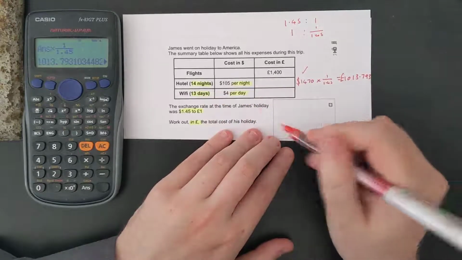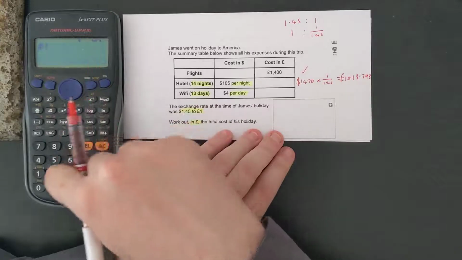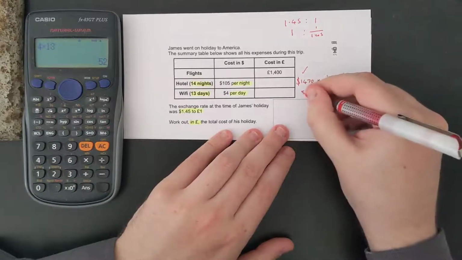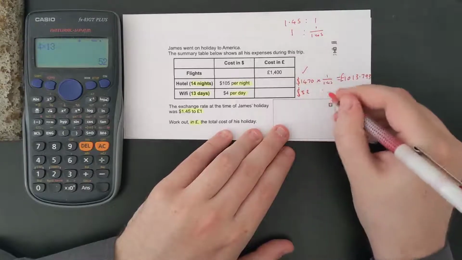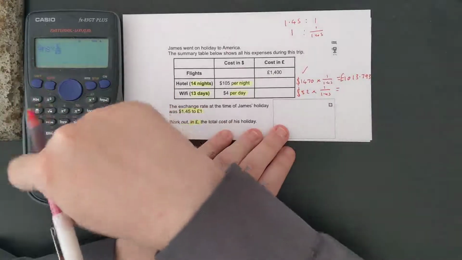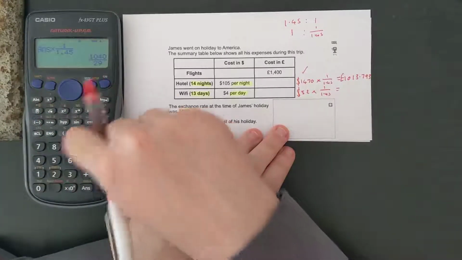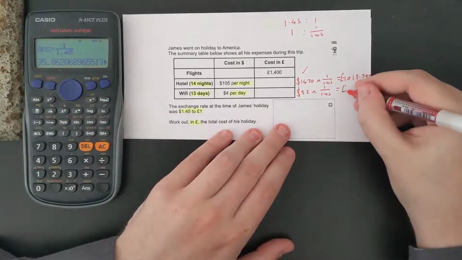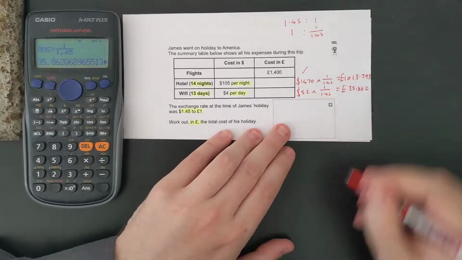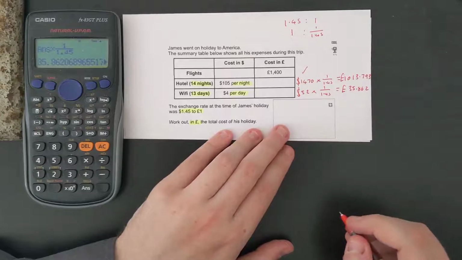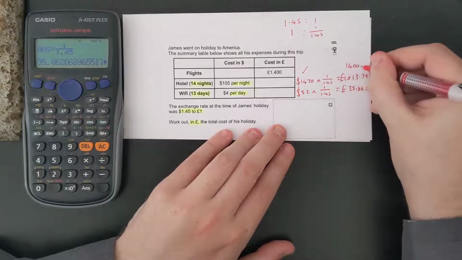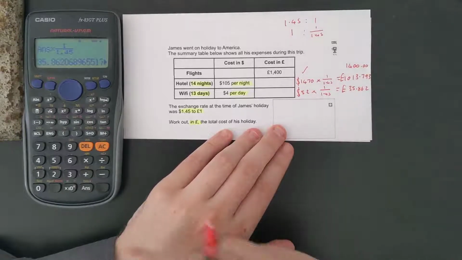My Wi-Fi is 13 days, so that's $4 per night for 13 days, so that's $52. Same argument, I'm multiplying by 1 over 1.45 to get my total cost in pounds, which would be £35.86, and then I'm going to go to one extra DP once again, and so my total cost overall then is $1,400 plus all of those things.